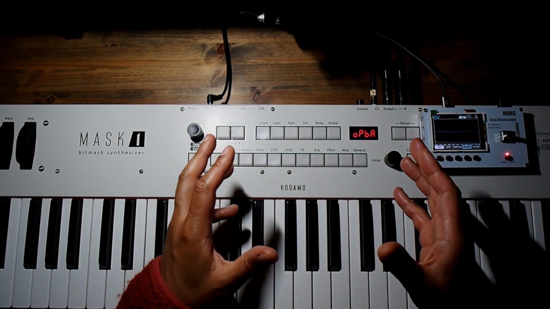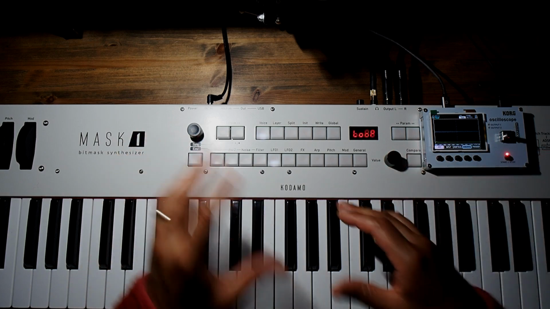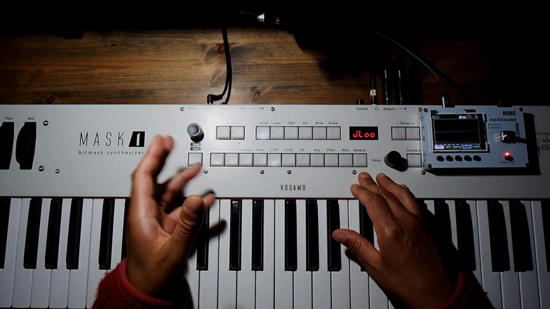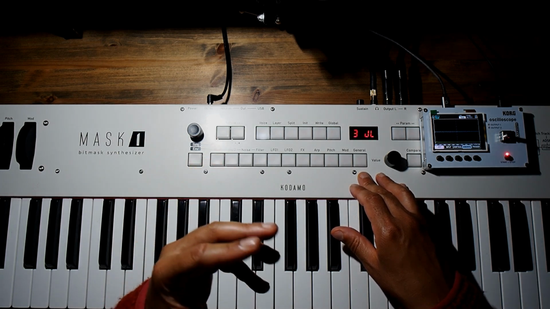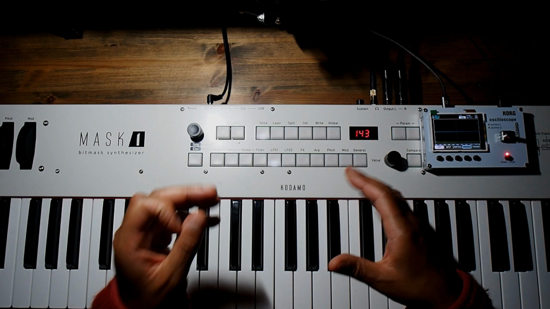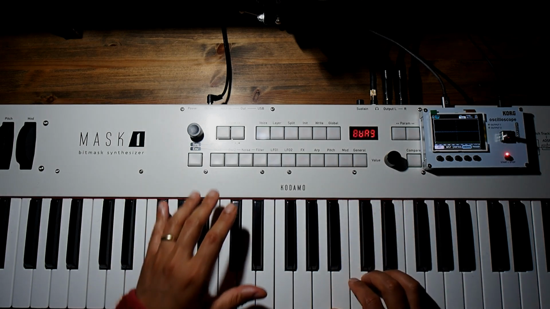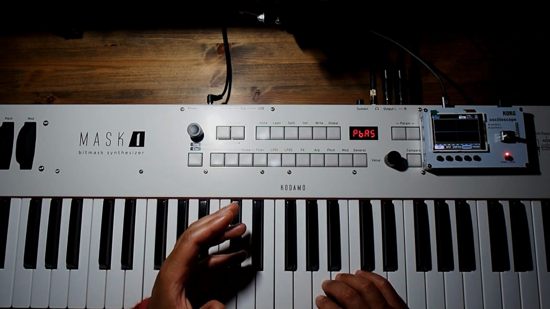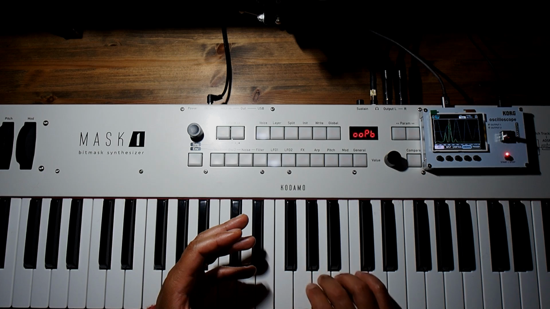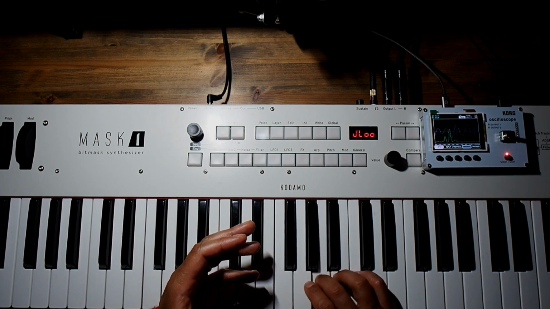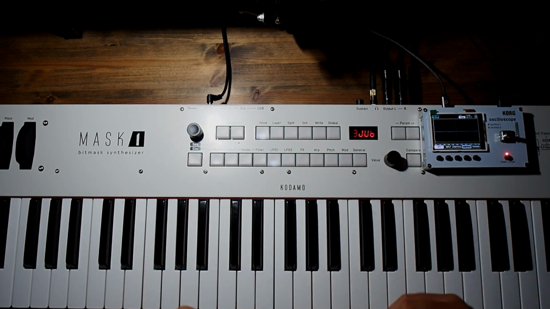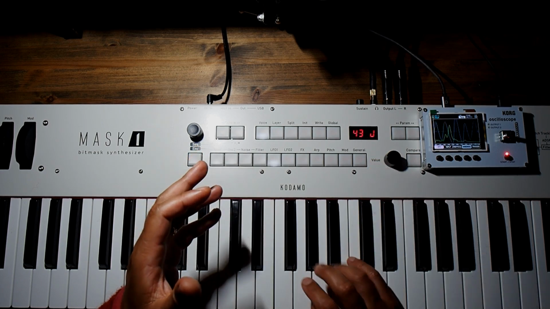One of the things the Mask1 is really good at, in my opinion, is making percussive sounds. I haven't put a huge number in the bank because they're so easy to make yourself that I've just tried to focus on a few sounds which might be more unusual or not so obvious to come up with. To me, this strikes me as a kind of bongo sound.